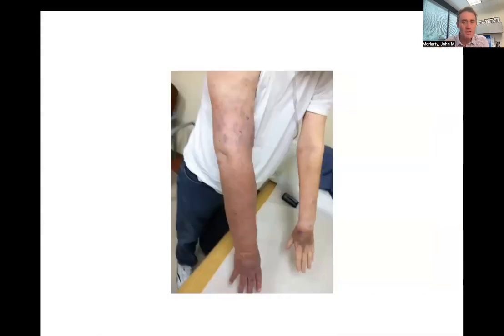Now, this can also happen within the arms. Here you can see a case where it involved the arms. And essentially what's sauce for the goose is sauce for the gander. The way we treat it is somewhat similar, where we get rid of the blood clot, and if there's a blockage, we try and open it. There are some differences with arm DVT to leg DVT, but that's kind of getting into the weeds a little bit.